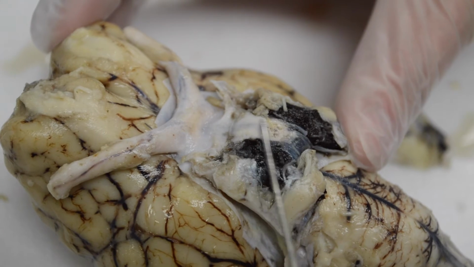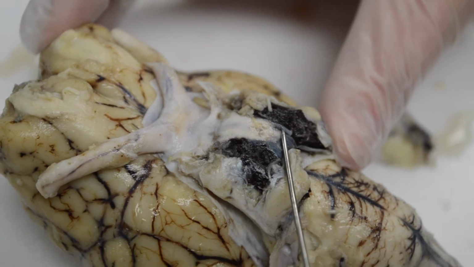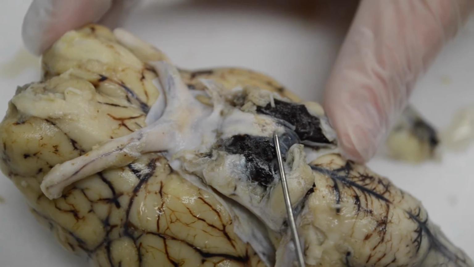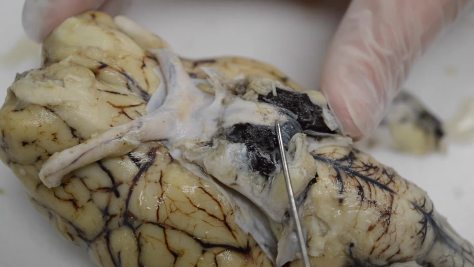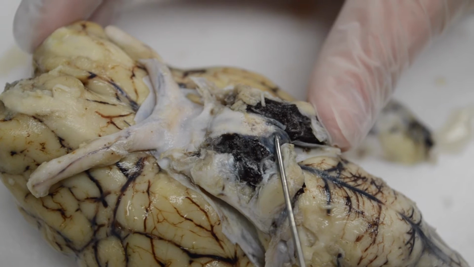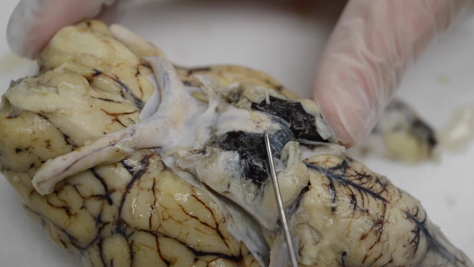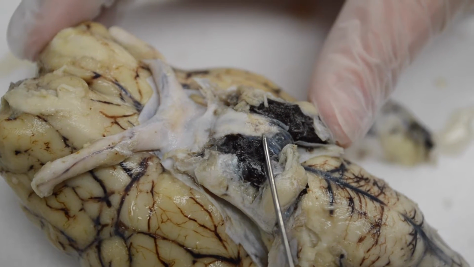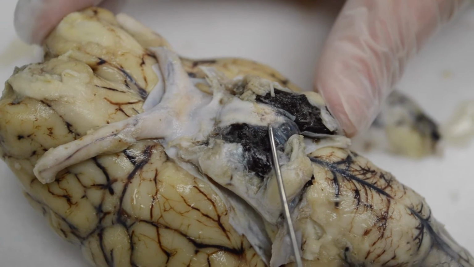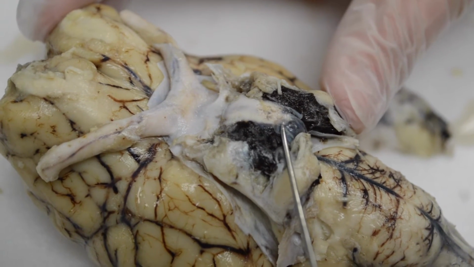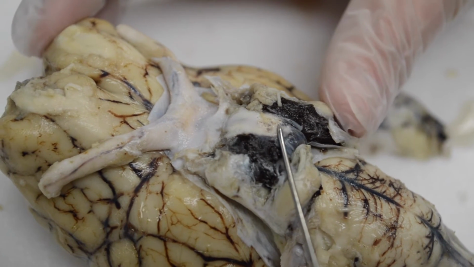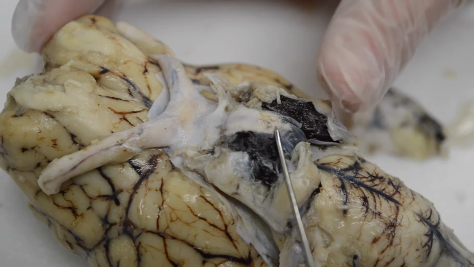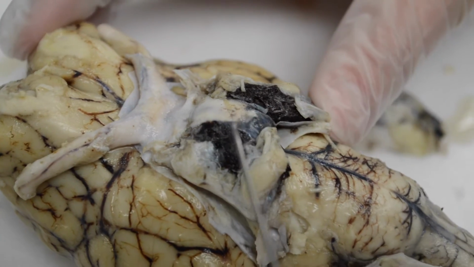And then right behind that, this bump here is called the mammillary body. And in sheep, as what we're looking at right now, the mammillary body is much bigger than it is in humans. That's because they have a sharper sense of smell, because I understand that they can't see as well. So smell helps to protect them. So they have a larger mammillary body that helps them as a protective mechanism.